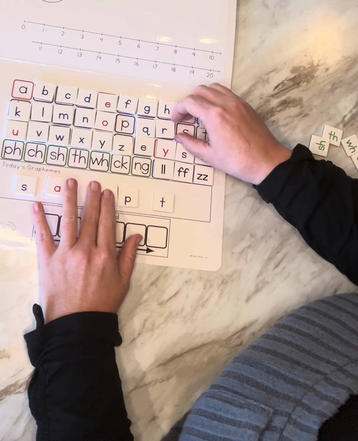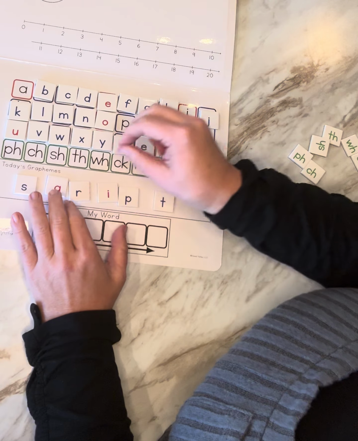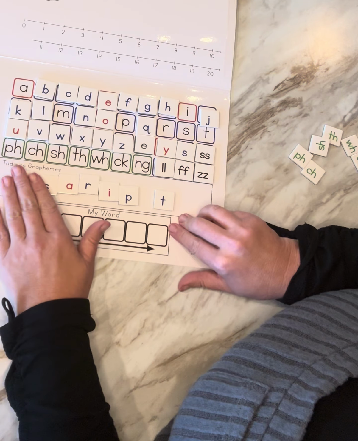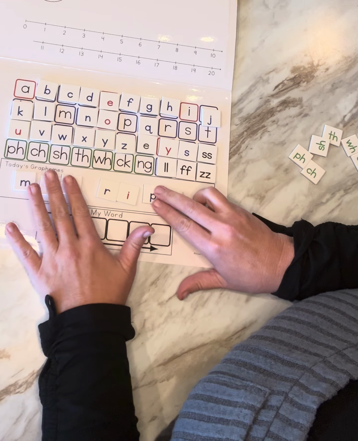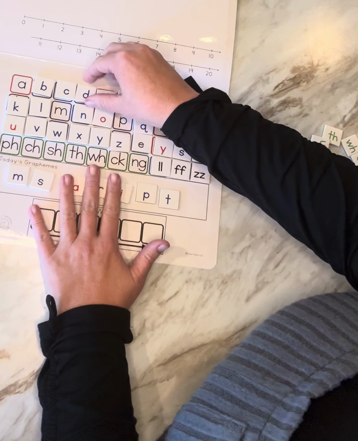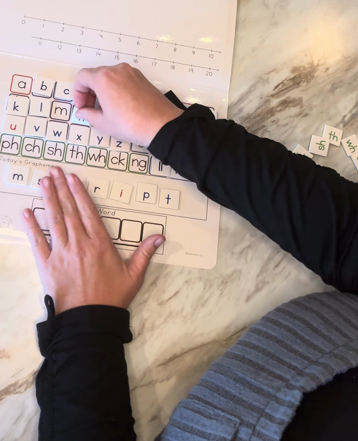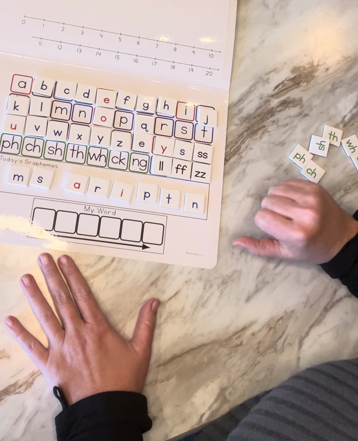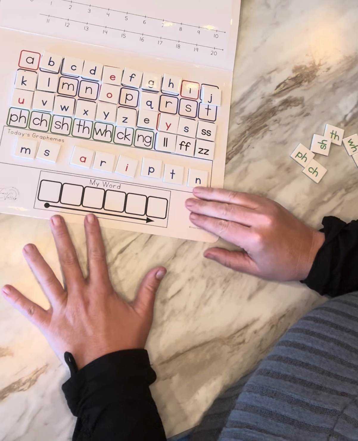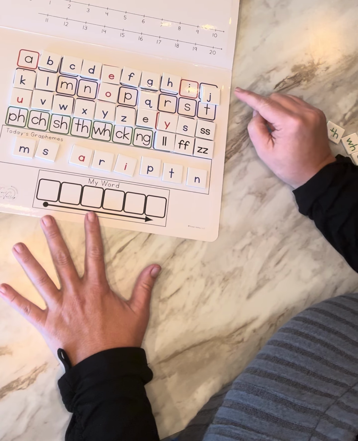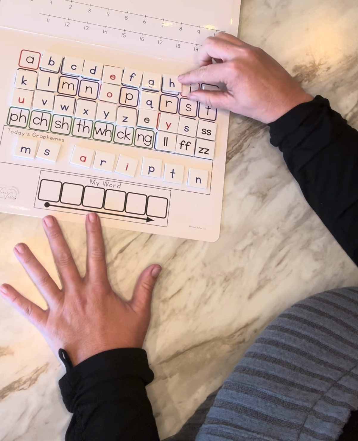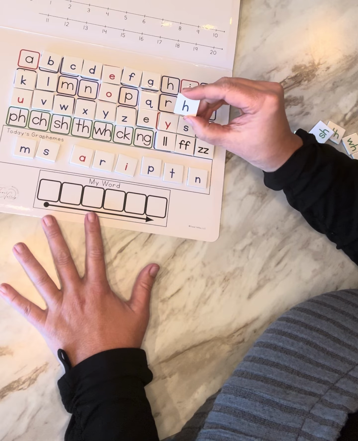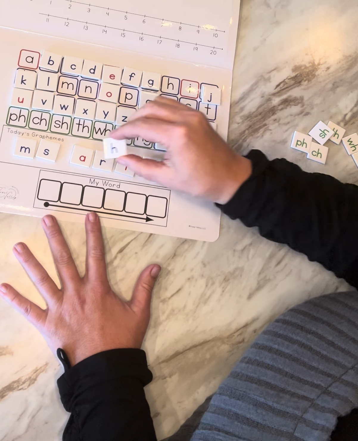Maybe your child has an R in his or her name, so you know they know that one. Your child already knows M for mom, and probably the N. And then if your child knows more, you can pull out more. If you're just beginning at home with your child, you may want to ask them, what does this one represent? And if they can say what this represents, then go ahead and put that one in.